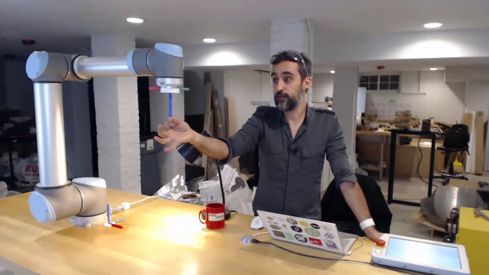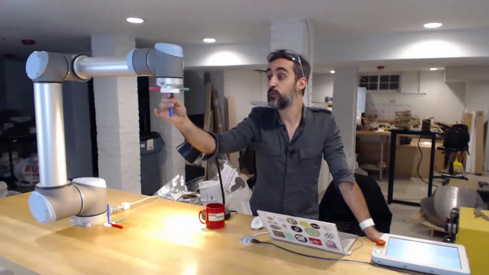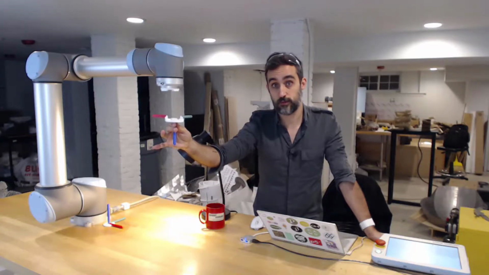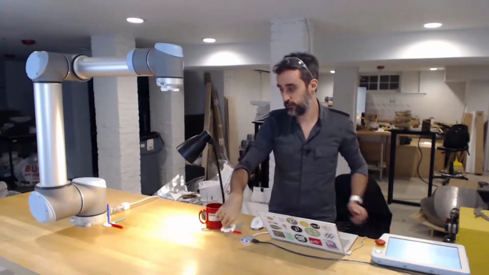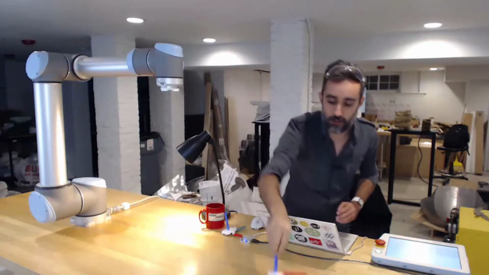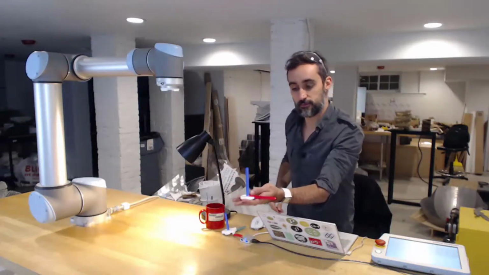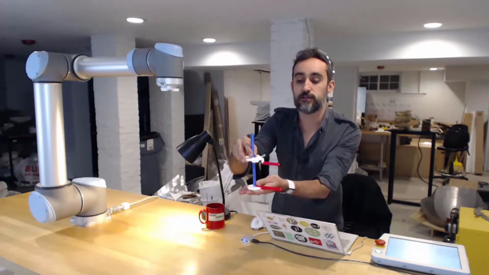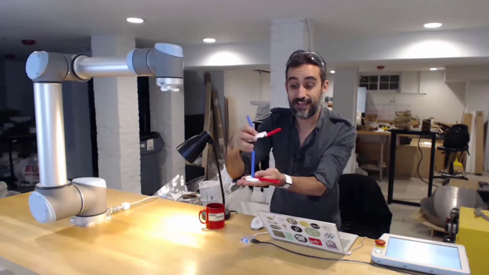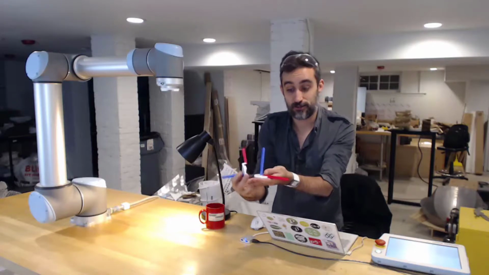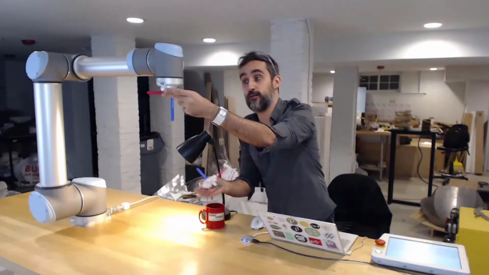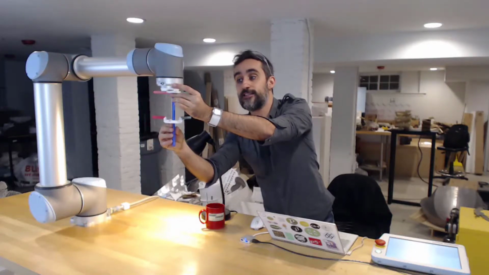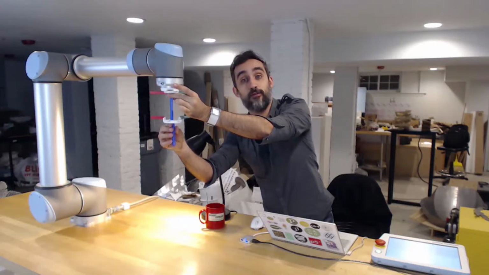For example, for a Sharpie, it's going to be something very simple. I just want to move this coordinate system 100 millimeters this way, right? So if this was the previous coordinate system on the flange, what I want to do is move this coordinate system 100 millimeters in the Z direction of what I had before, right?